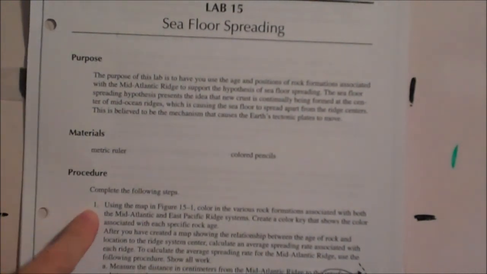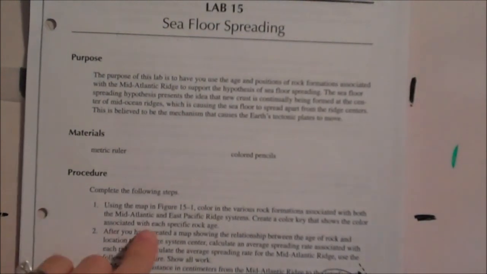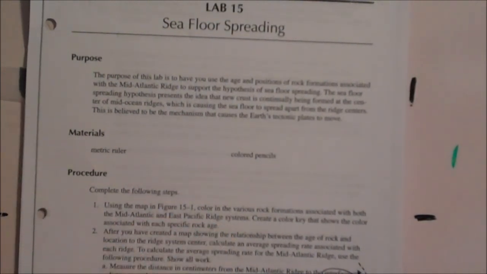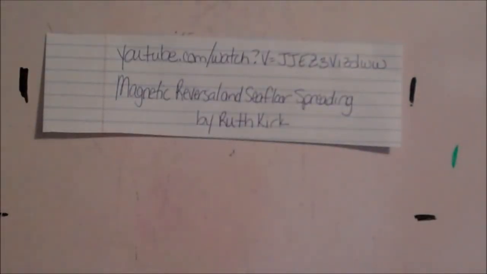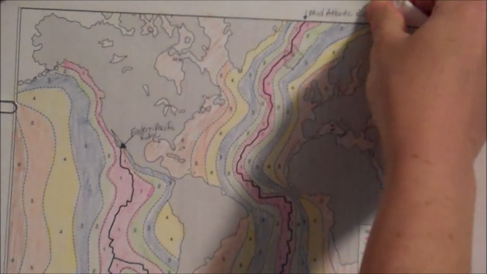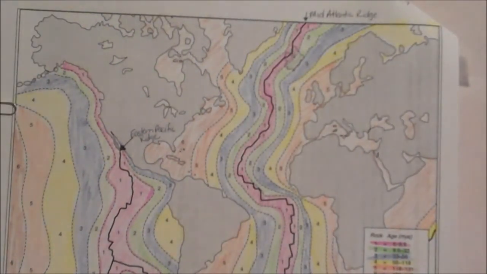On the first one, procedure, I've done for you. You don't have to do that unless you would like to, and you can print it off. But if you can't, it says we need to identify the Mid-Atlantic and East Pacific Ridge systems. And so if you flip through the document, you should find a few pages in a map. It looks like this. That's what your map is going to look like.